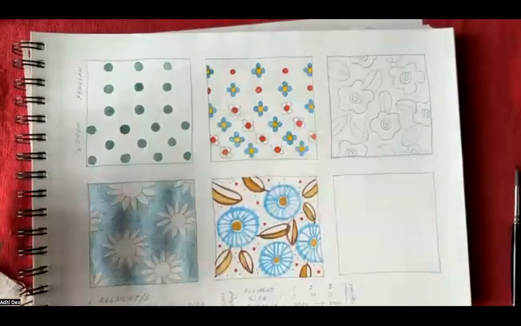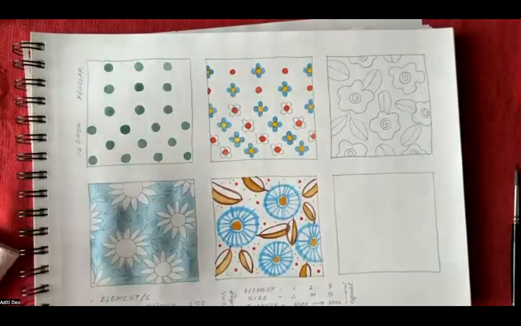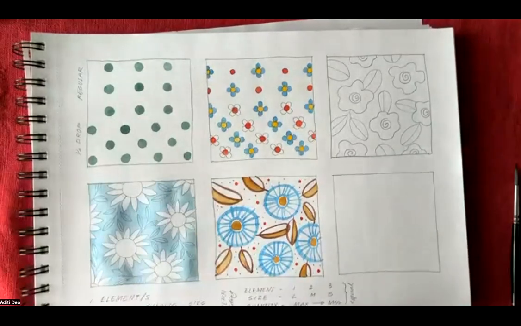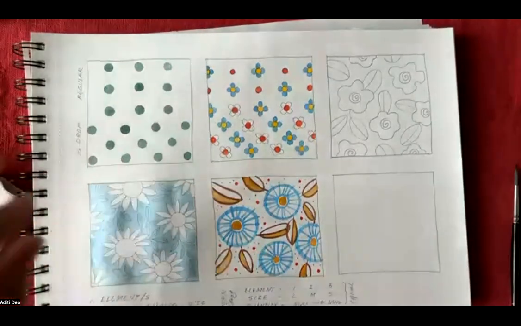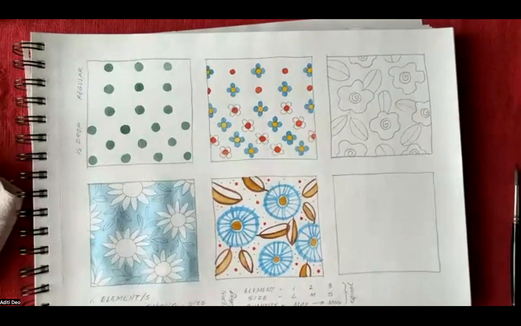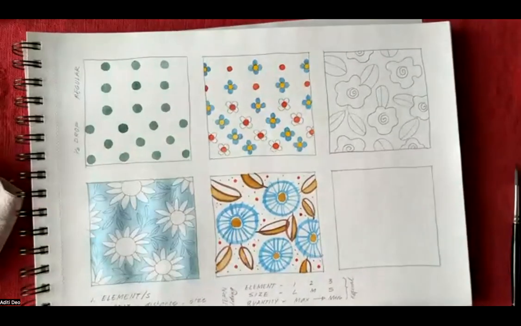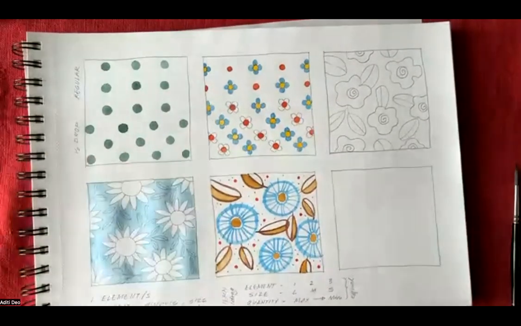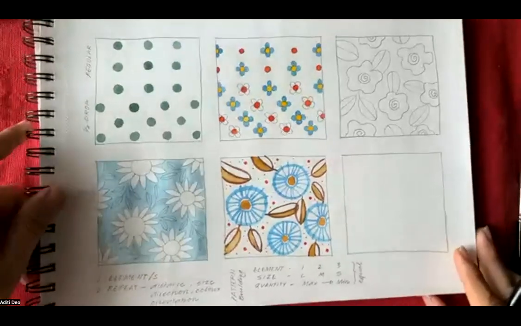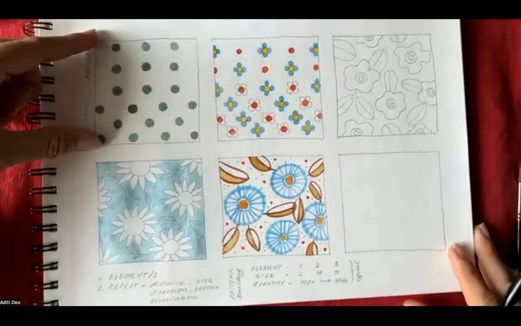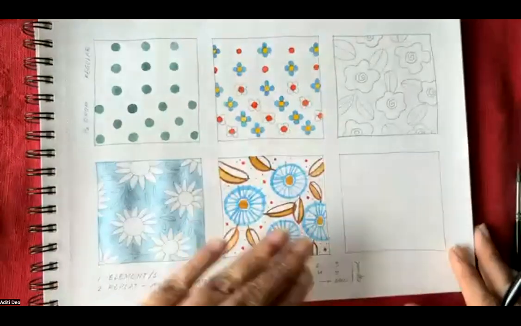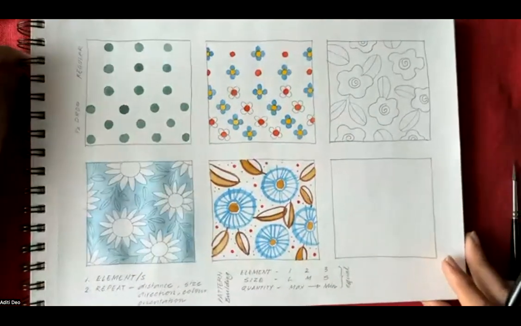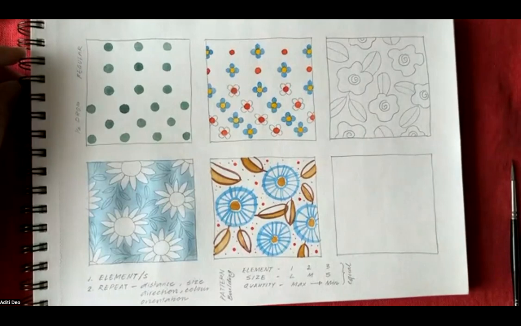Now in this case, I'm going to paint the flowers. I'll paint the flowers blue. Why not? How big are your squares, Aditi? Two and a half or two? I haven't measured. I have just made them large enough to fit six in one page. Okay. Done.